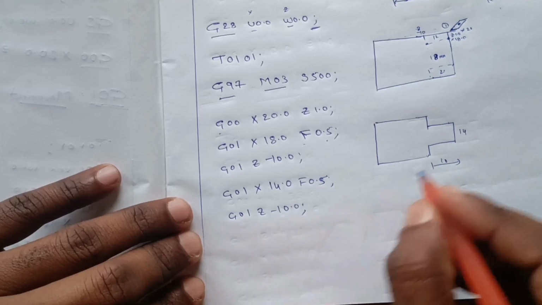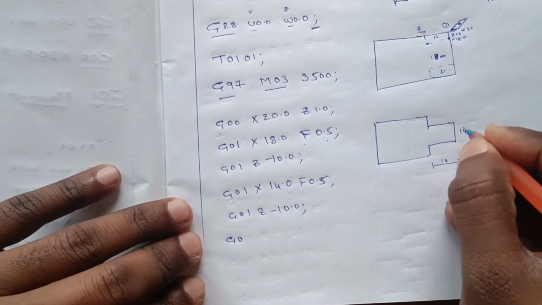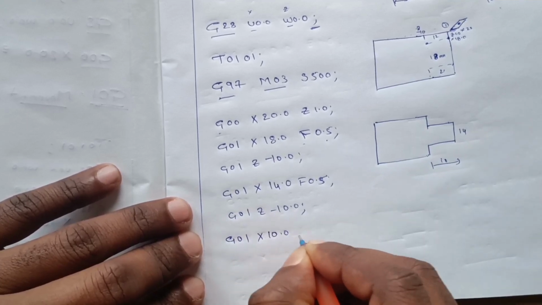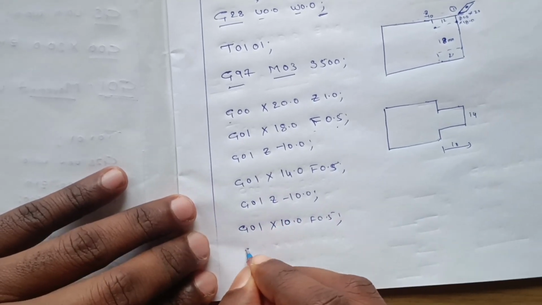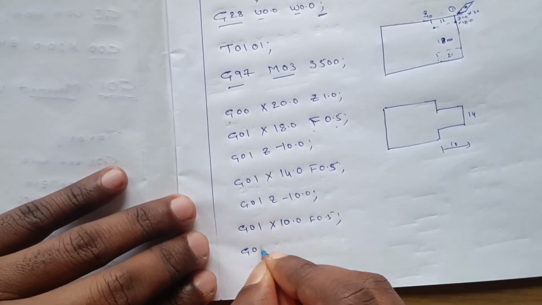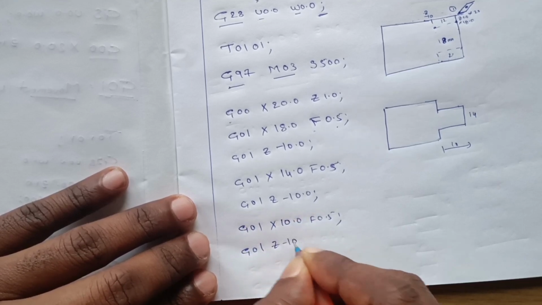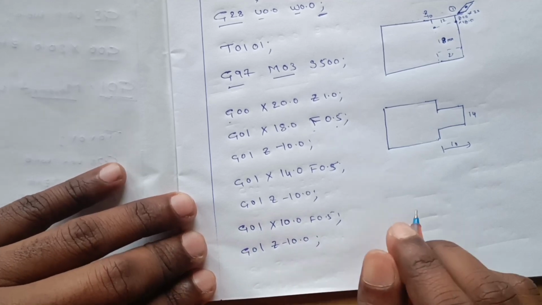Now let's see. Then now it should be taken to 10, because we create a low amount of material. X10.0, yeah, feed 0.5 and G01 Z minus 10.0, end of block.